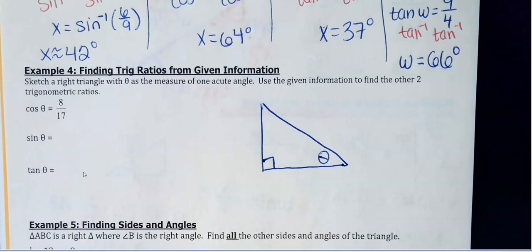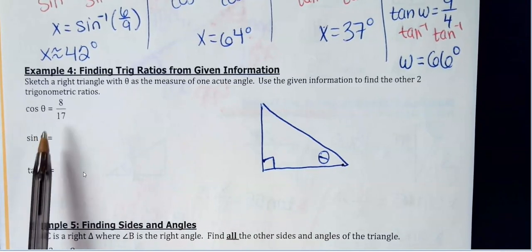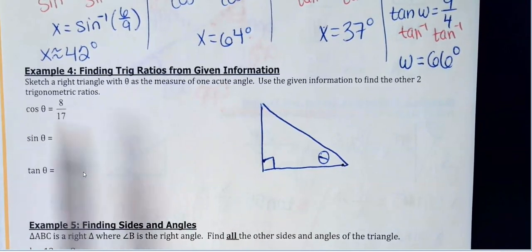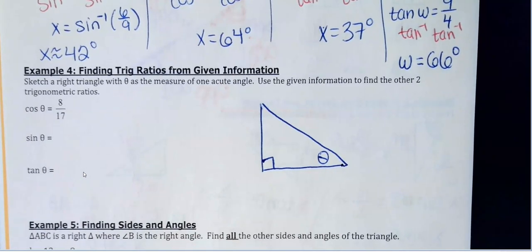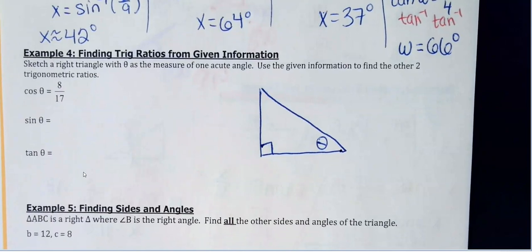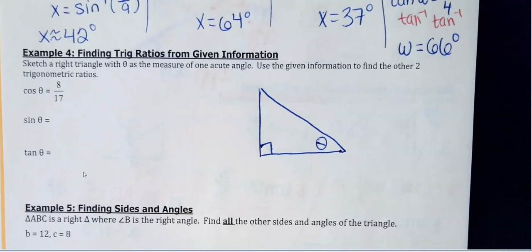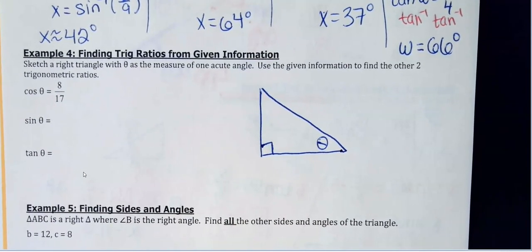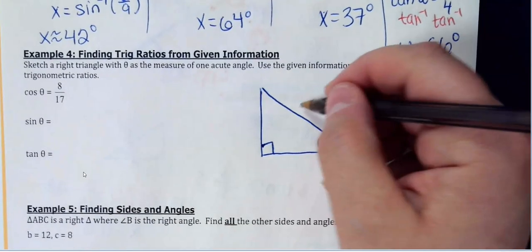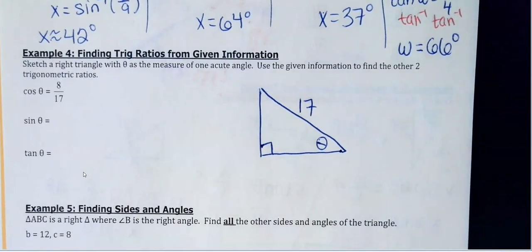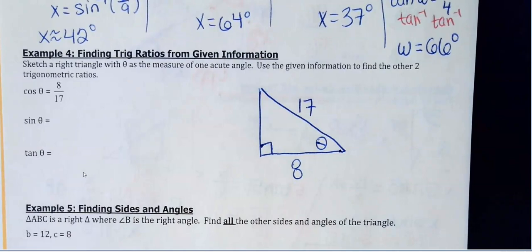Okay, now it says use the given information to find the other two trig ratios. So they tell us the cosine of theta is 8/17. Okay, how would that help me in any way label anything else in the picture if I know the cosine is 8/17? Go ahead. The hypotenuse is 17. Okay. Pretty sure you said opposite, but whatever, we're not judging.